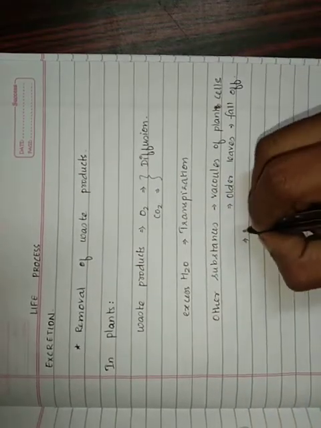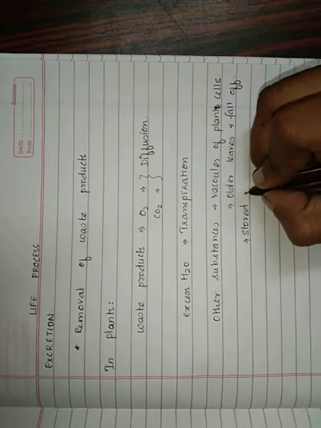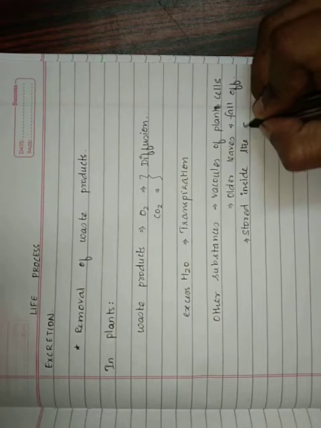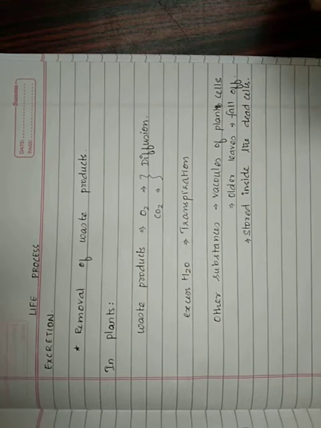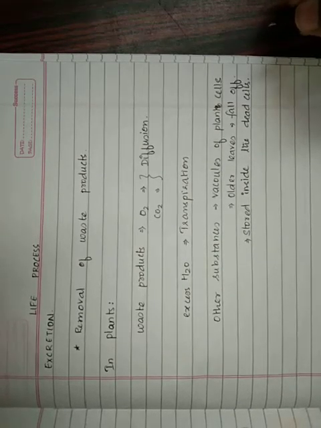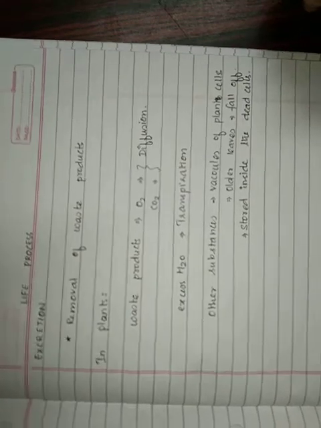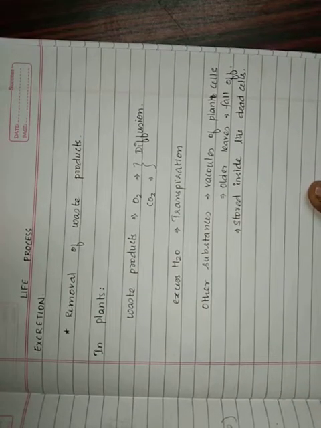Other ways, the waste is usually stored inside the dead cells of the plant, because plants have more dead cells within their body, and those dead cells can have these unwanted substances within them. So this is a simple process of excretion, which is not done by any special organs in plants.